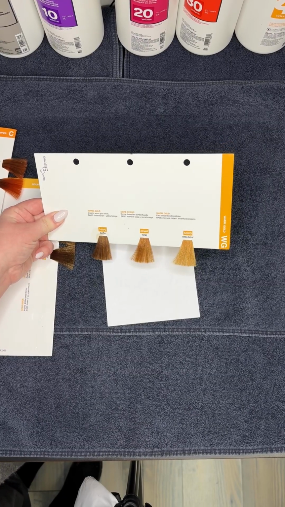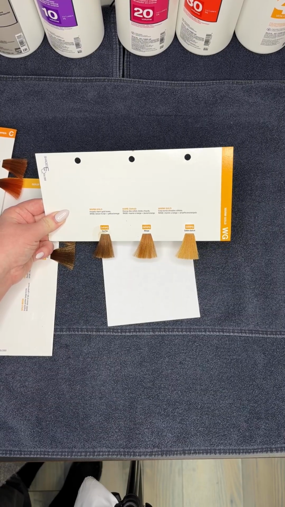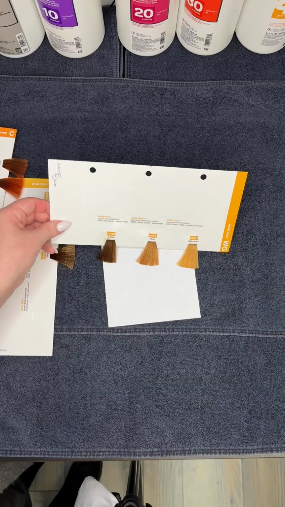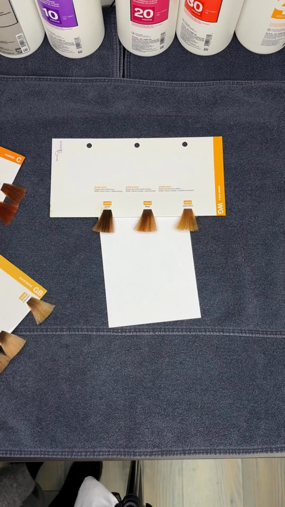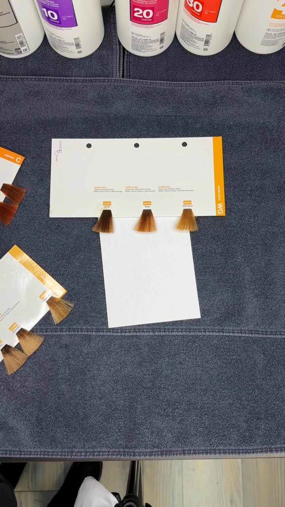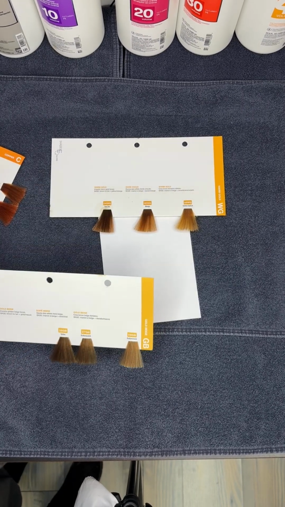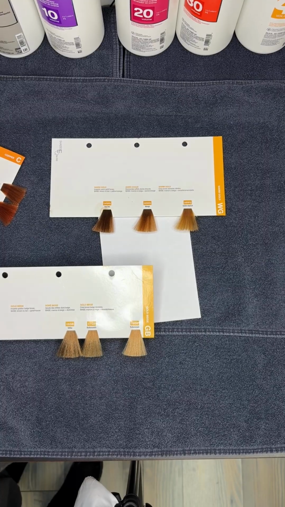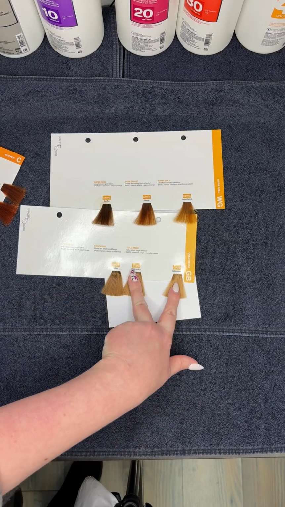I'm probably going to go for a level 6 WG. Keep in mind that Shades EQ is more translucent, like transparent, than other color lines. So even at a level 6, it's not going to feel like a level 6. And then let's say I use an 8 GB. We have to make our 8 GB.